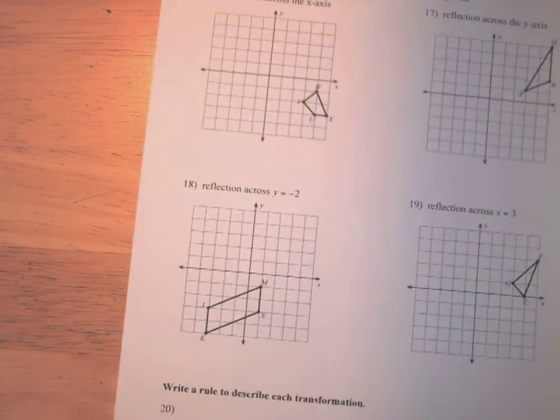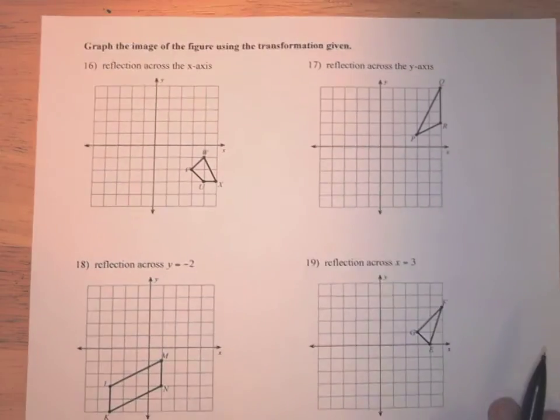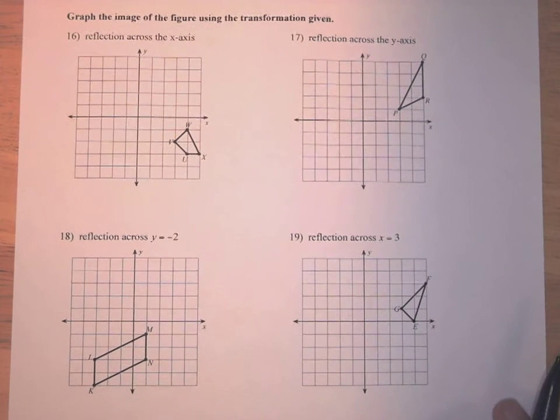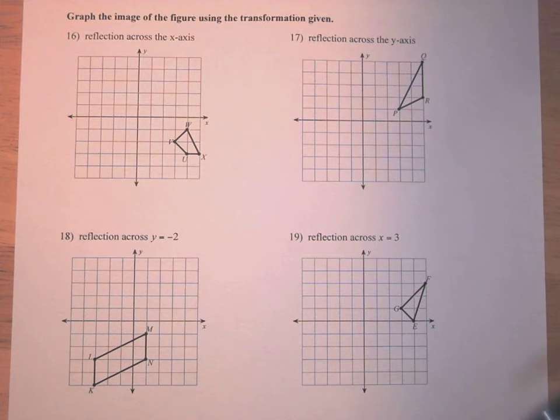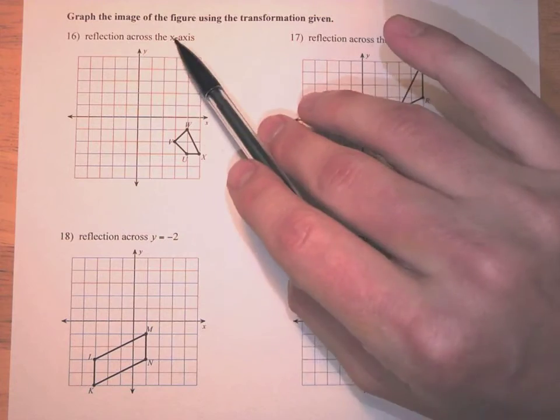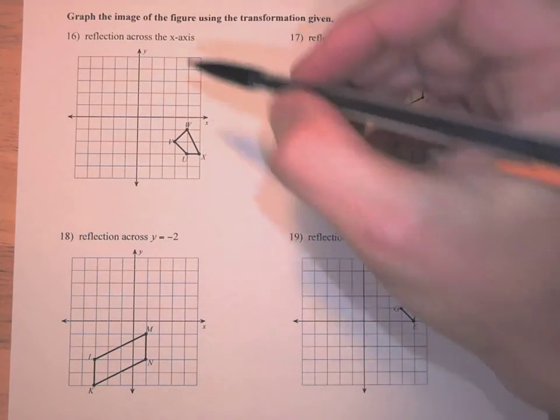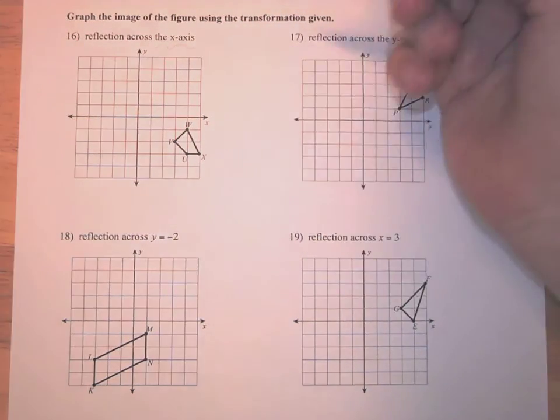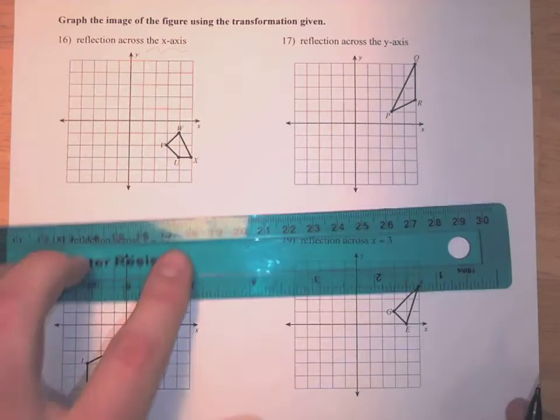Okay, now we're going to do some reflections. What we know about reflections is that the distance from the pre-image to the mirror is the same as the mirror to the image. So that's what we're going to use to help us. In this case, this tells us it's a reflection, and it also tells us where to put the mirror. So the mirror, the line of reflection in this case, is going to be the x-axis.